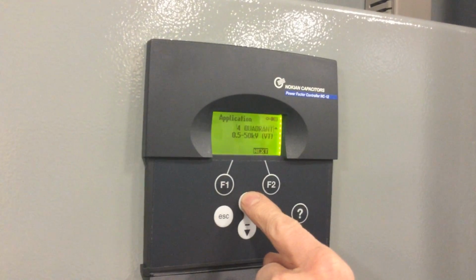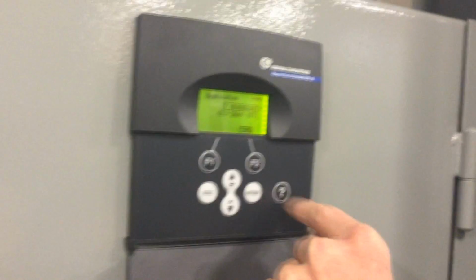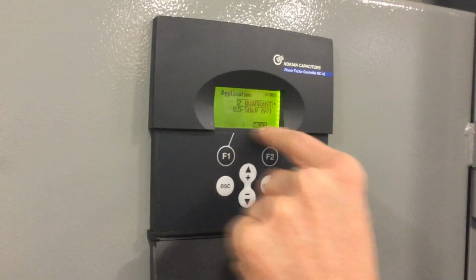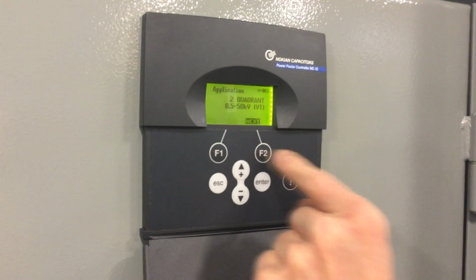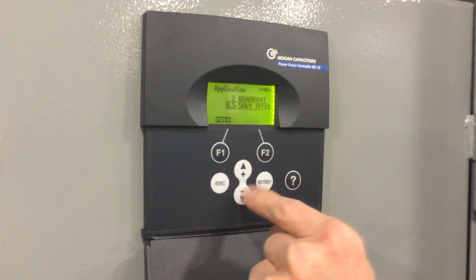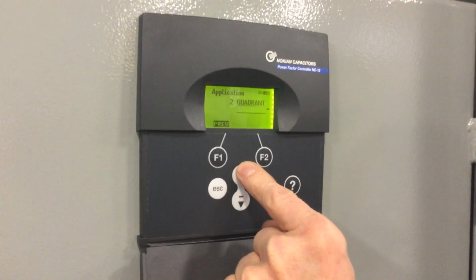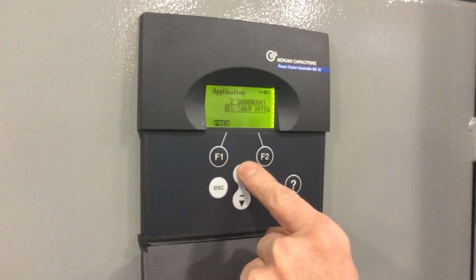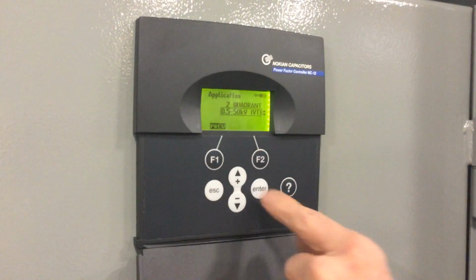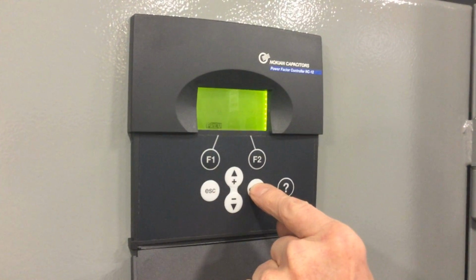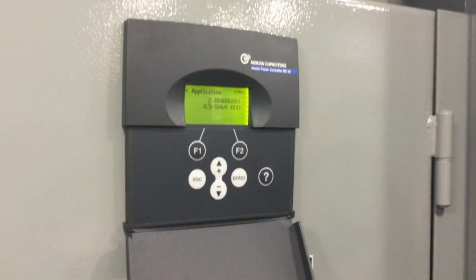By hitting the arrow key, you can scroll between different selections. To go to the next line, there's a next box, and you press the F2 key, which moves down to the next line, and again you can scroll to make your selection. Once you have made your selections and you want to retain them, you have to hit enter to exit editing mode. That's the only way to save those changes.